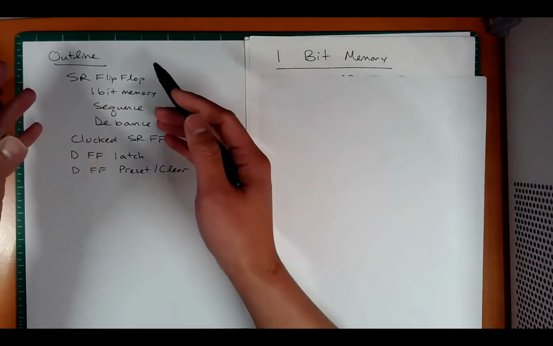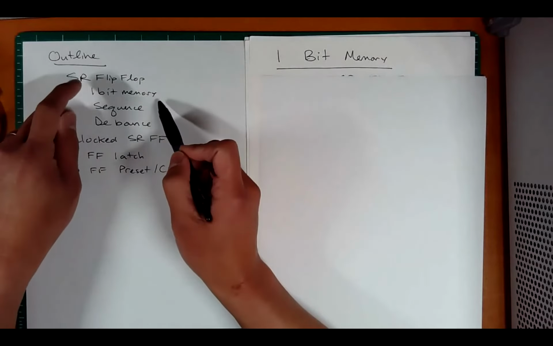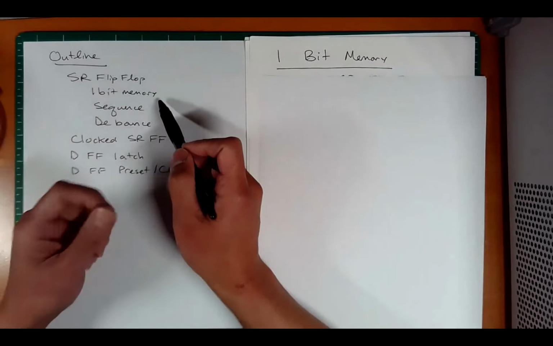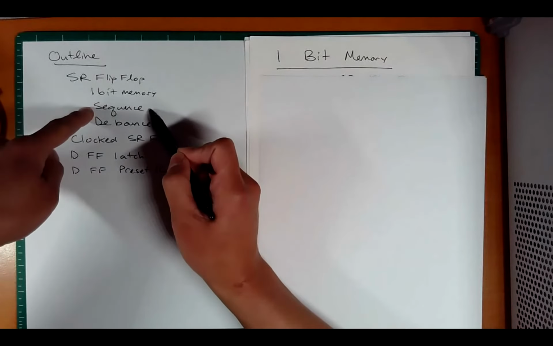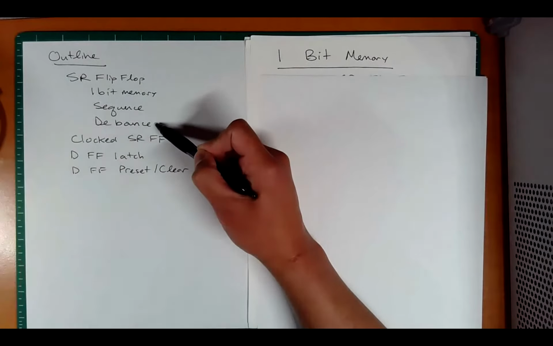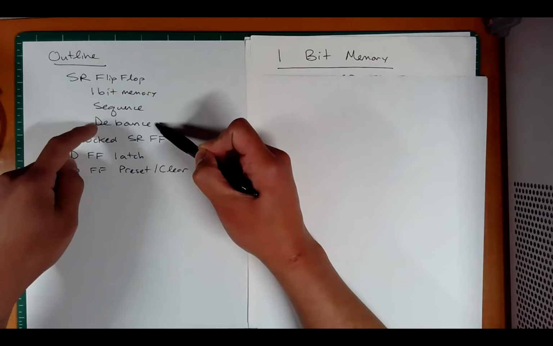We'll look at how an SR flip-flop is used to store 1 bit of memory. This is how your computer, we can implement a way to store that. We'll look at an example sequence and how it could actually be used as a debounce circuit.